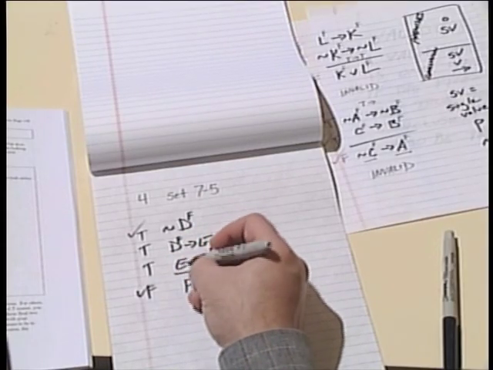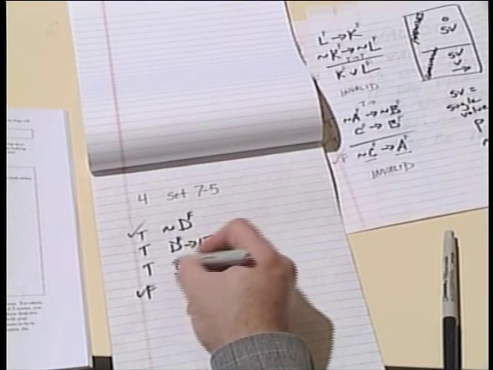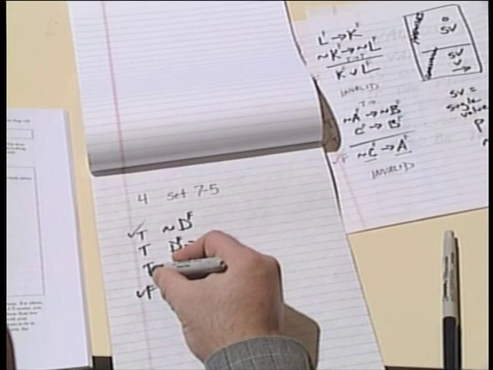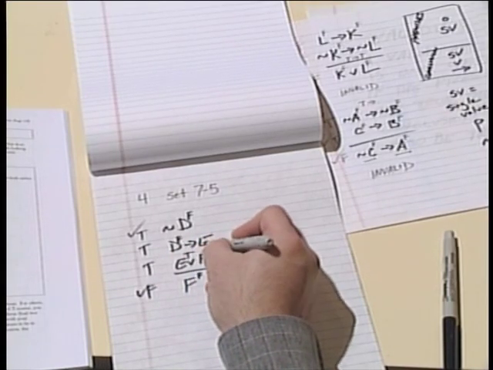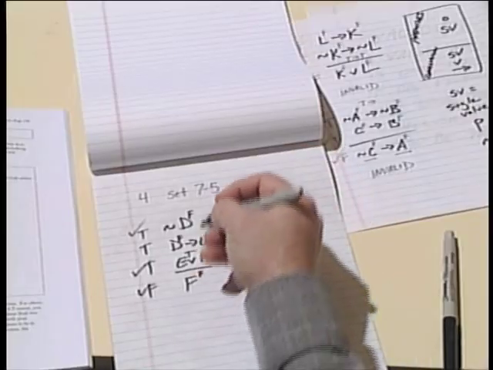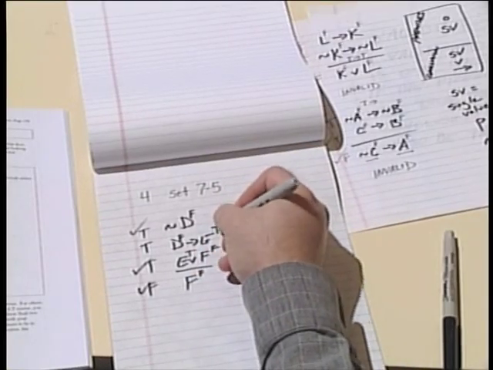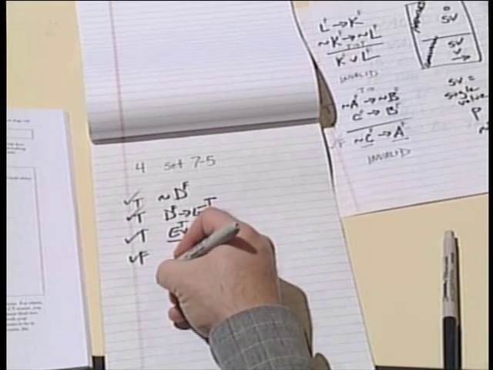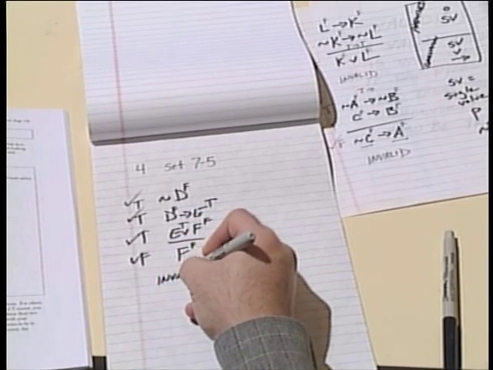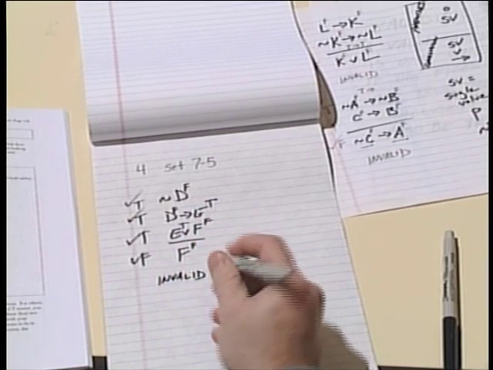In line 3, E or F, F is false. To make the whole thing true, the left-hand side has to be true. True or false is true, check. I take that value of true and I move it up. False arrow true, it's true, good. And so this is an invalid argument.